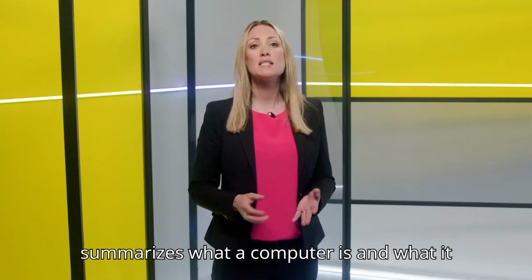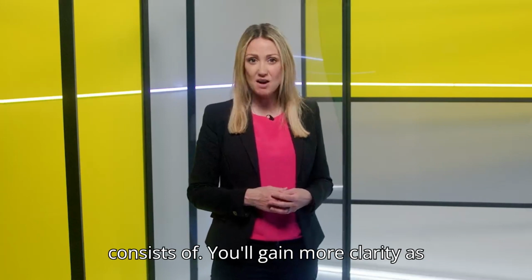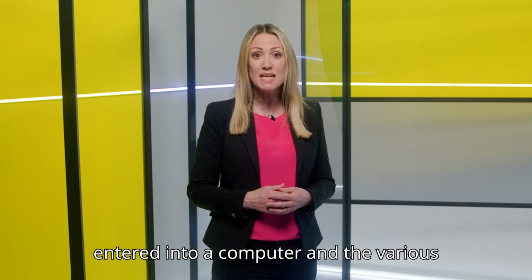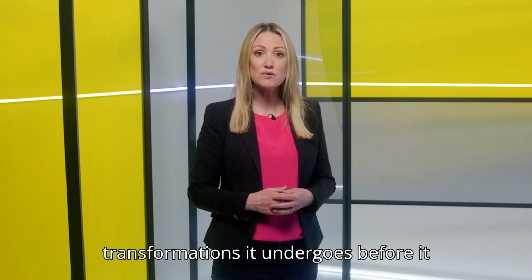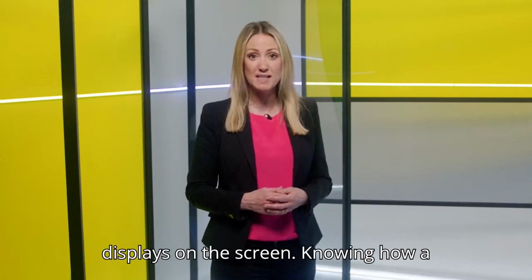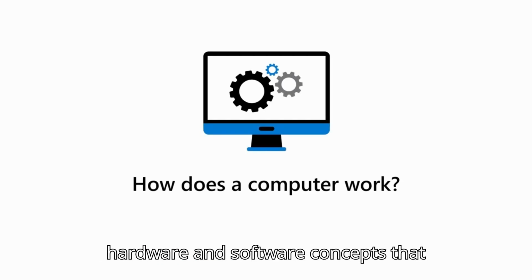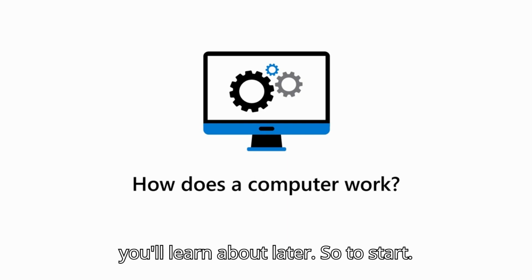This video summarizes what a computer is and what it consists of. You'll gain more clarity as to what happens when inputted data is entered into a computer and the various transformations it undergoes before it displays on the screen. Knowing how a computer works will set the stage for the hardware and software concepts that you'll learn about later.